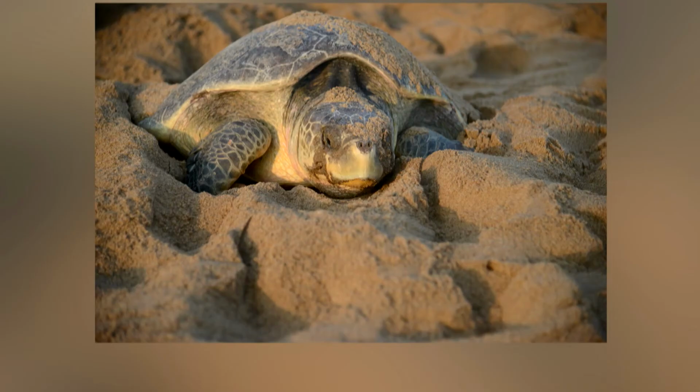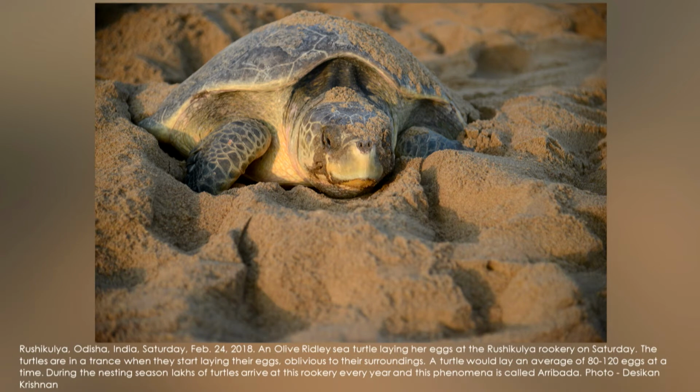Now let's look at the next photograph. Rushikulya, Odisha, India, Saturday, February 24, 2018. An olive ridley sea turtle laying her eggs at the Rushikulya rookery on Saturday. The turtles are in a trance when they start laying their eggs, oblivious to their surroundings. A turtle would lay an average of 80 to 120 eggs at a time. During the nesting season, lakhs of turtles arrive at this rookery every year, and this phenomenon is called arribada.